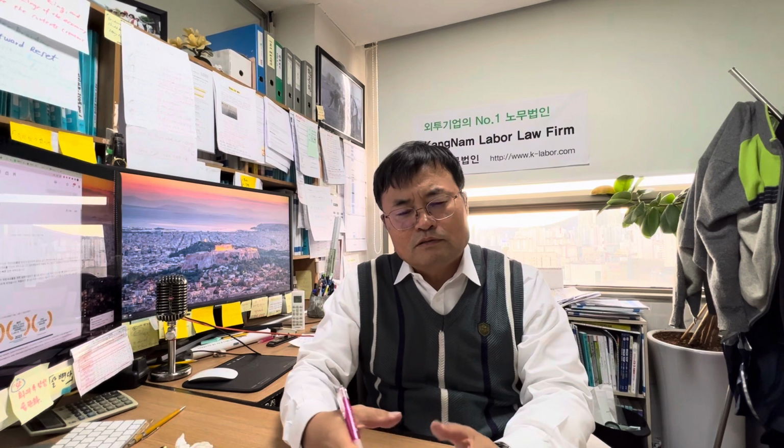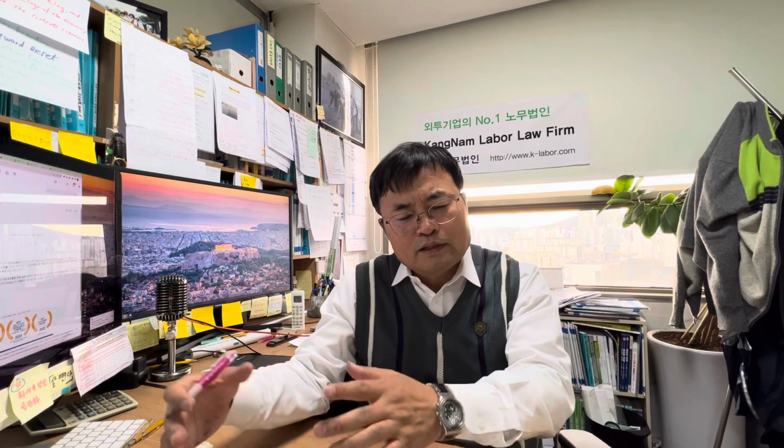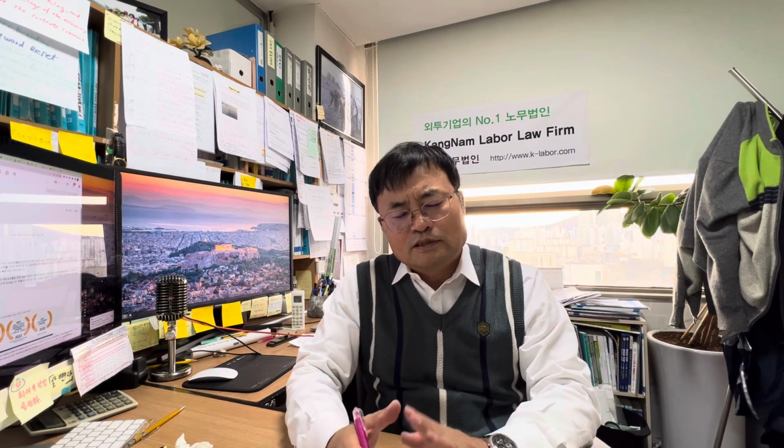But if we have an annual salary system where severance pay is included, so 8.3% of total annual salary is severance pay, and both parties mutually agreed, this is a violation of the Labor Standards Act, because severance pay is only valid when the employee resigns, and paying it in advance is a violation of labor law. Such a violating condition is not valid in reality.